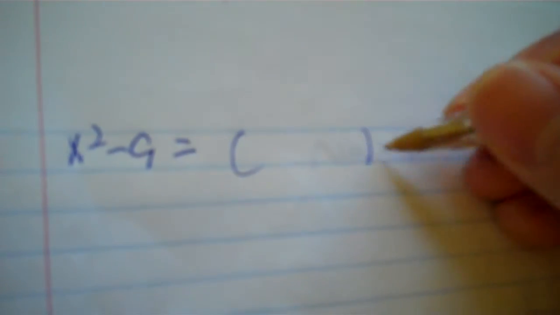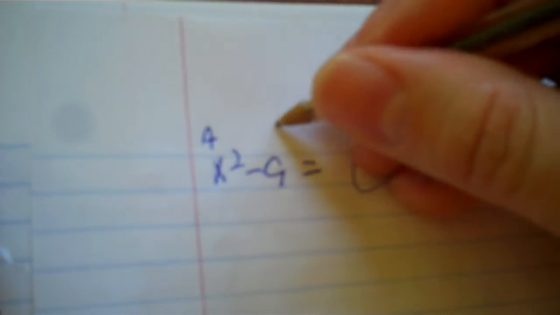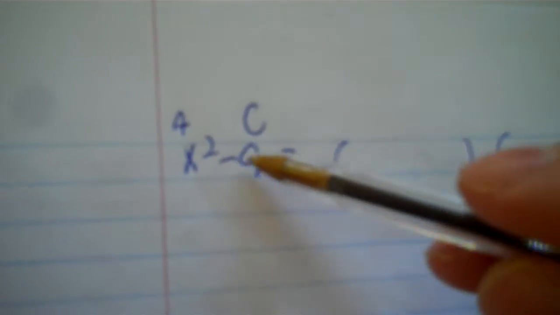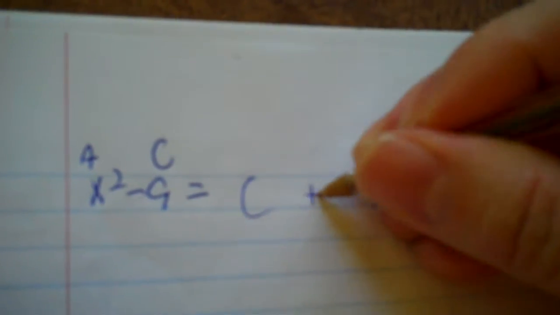Okay? So I have x to the second power minus 9. I got to find out what 2 parentheses that equals. So again, that would be an A. I'm not going to put the 1 there. That would be a C. Okay? So there is no B. Now make sure you got your minus. You do. So if you see the minus there, you put plus negative, and they all have minuses.